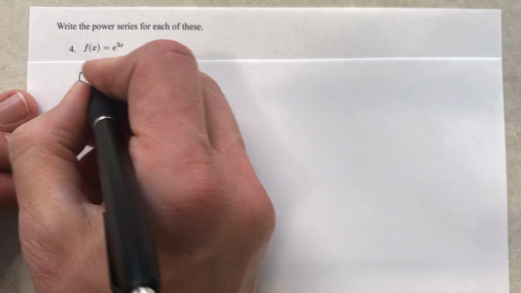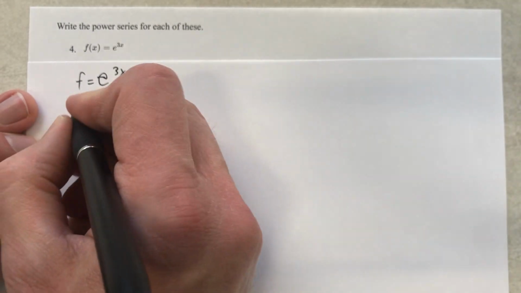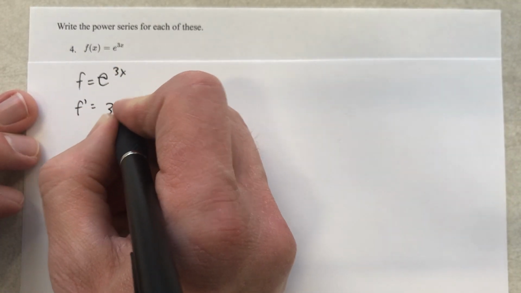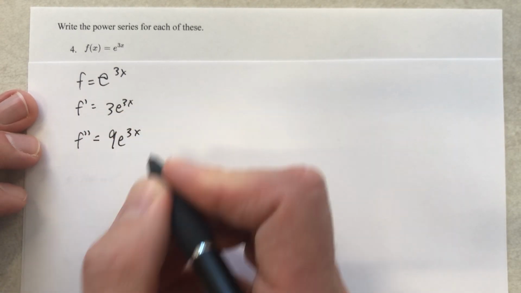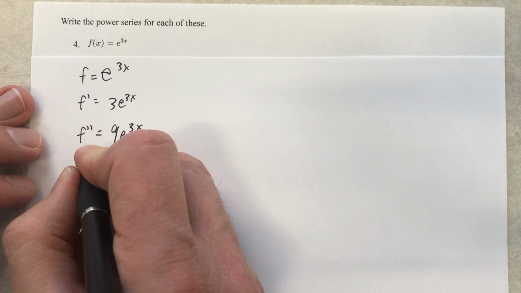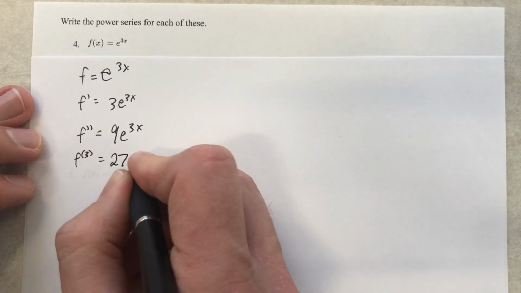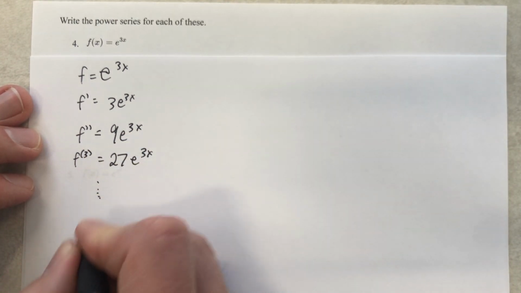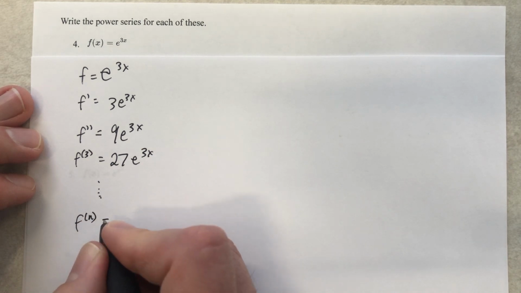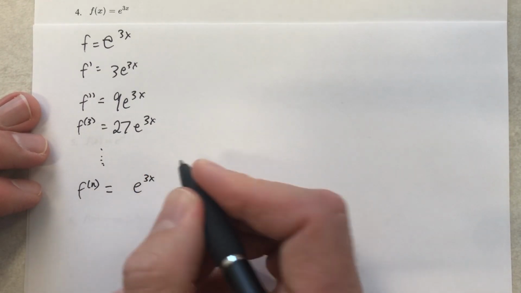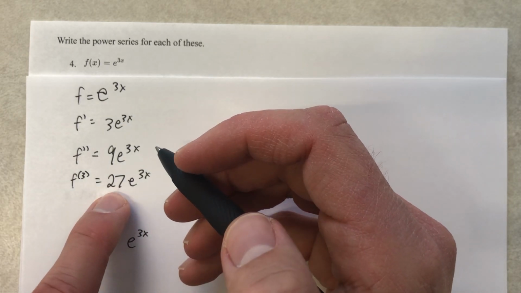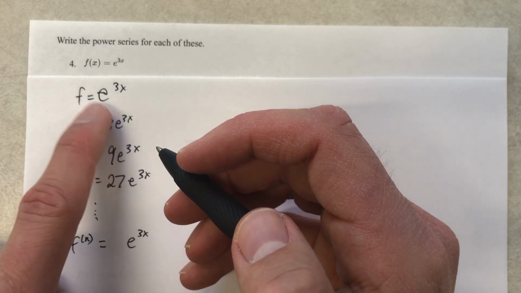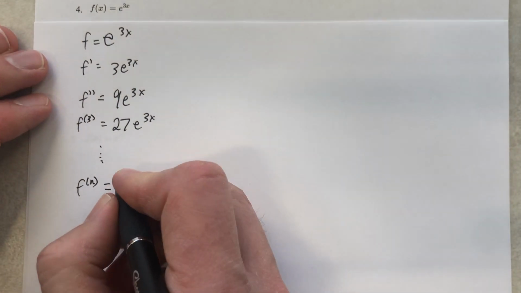So I know that f is e to the 3x, f prime is 3e to the 3x, f double prime is 9e to the 3x. By this point, you're noticing the pattern. F triple prime is 27e to the 3x, which means the nth derivative is, well, e to the 3x for sure. And this was, let's see, that's 3 to the third, that's 3 to the second, that's 3 to the first, that's 3 to the 0 in the front there. So this is going to be 3 to the n, okay?